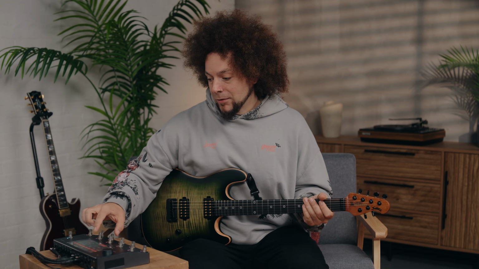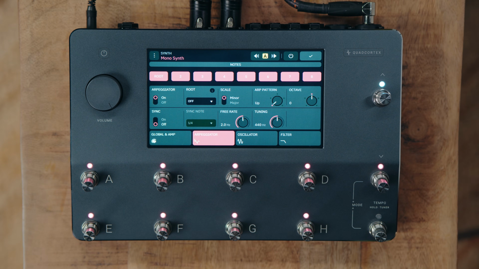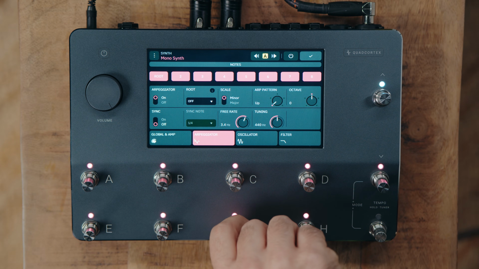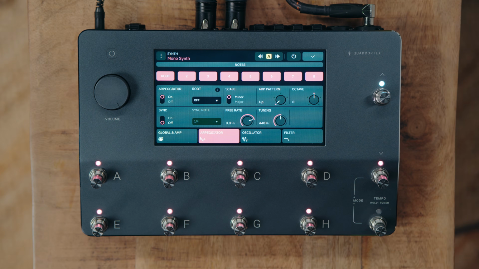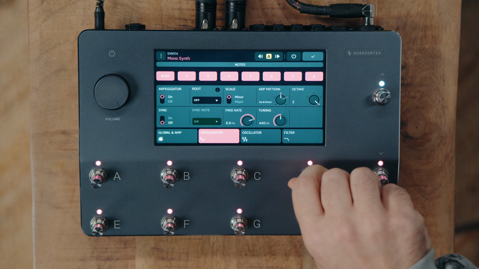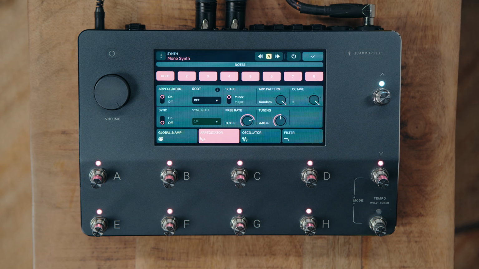Let's turn that off and I will use the free rate control. Where it gets fun is now if I use the octave control and the ARP pattern control, we can get some really cool arpeggios going.